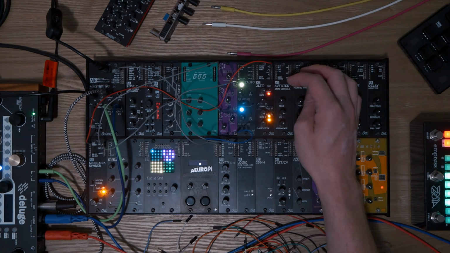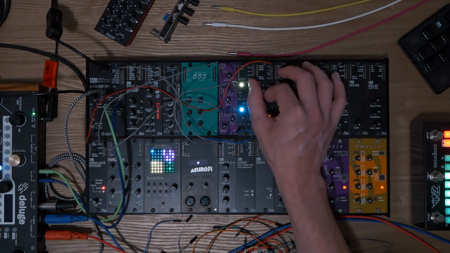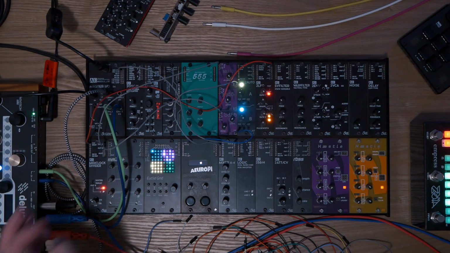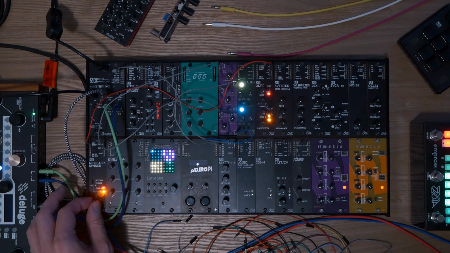Keep in mind that we can still control the speed of things with this LFO. We can push this up pretty high. So yeah, great little performance tool for when you're on the go and you want to move up into faster techno ranges for a bit.